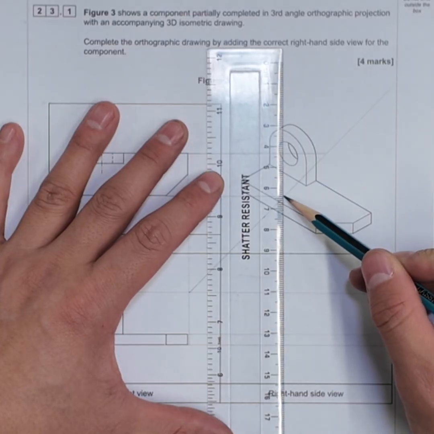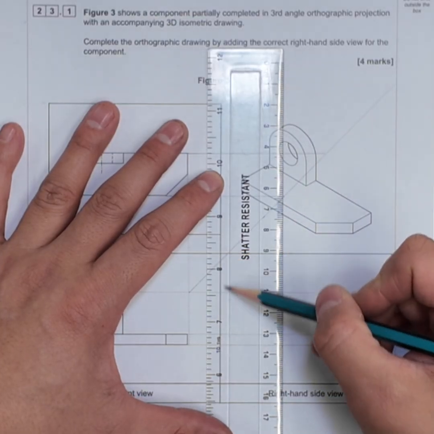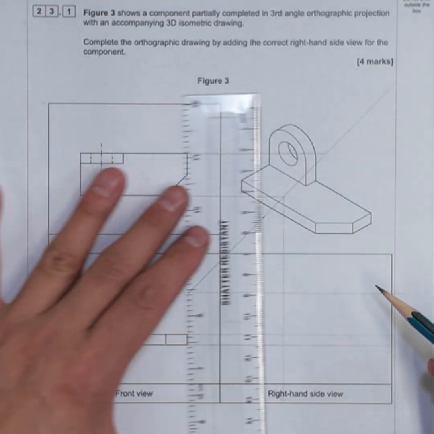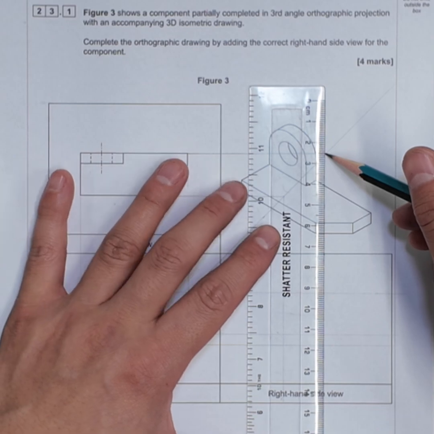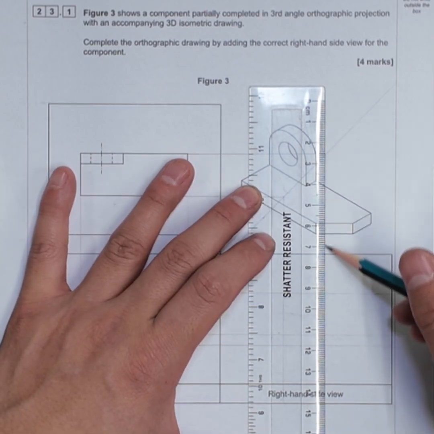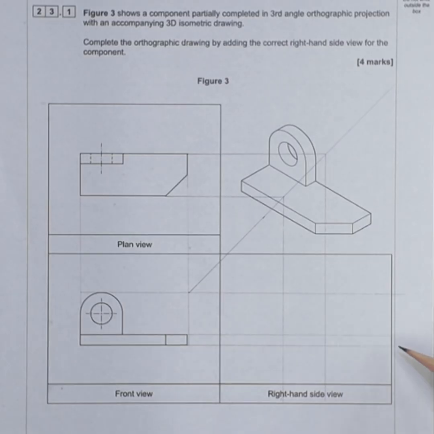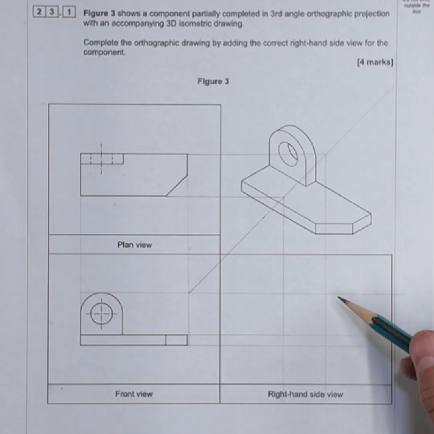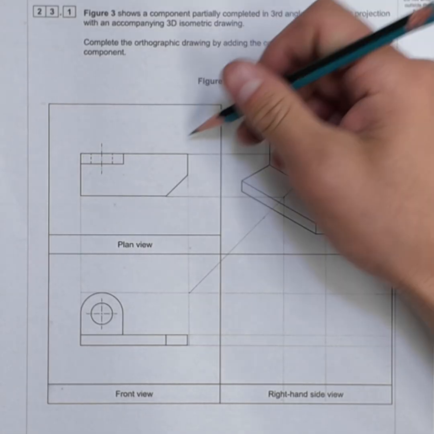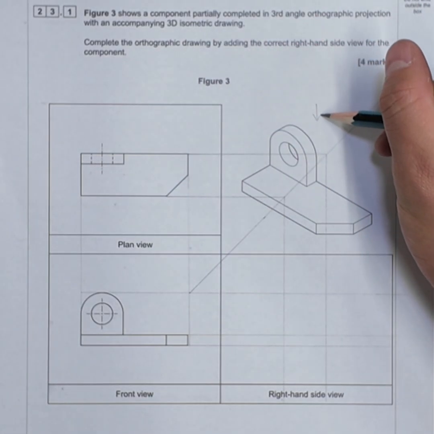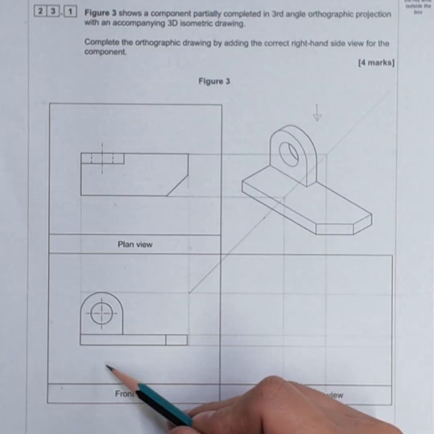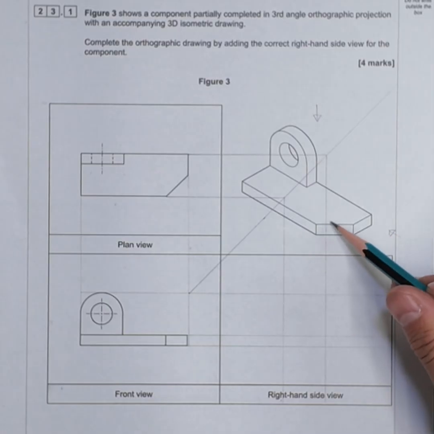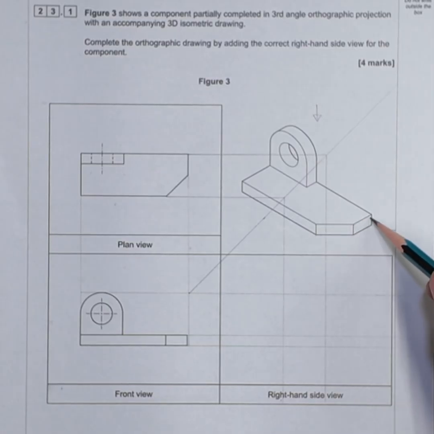So I've got it to the point here. I know it's parallel because I'm keeping it parallel to this line. And again, I draw my faint line. Again, I do the same here. Okay, so now I have these lines. Now, that's the width. Now, because this plan view is the top, this is the front view, we are looking on the right side. So what can I see? I can see this base, I can see this line, and this line.